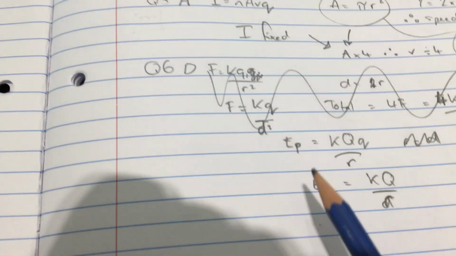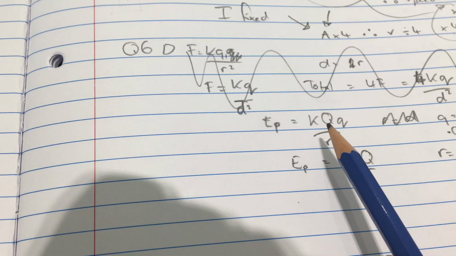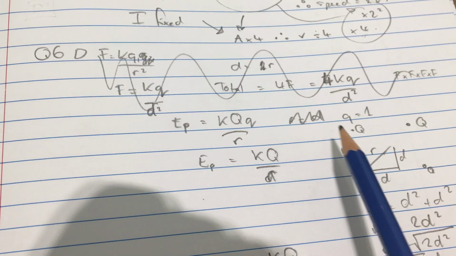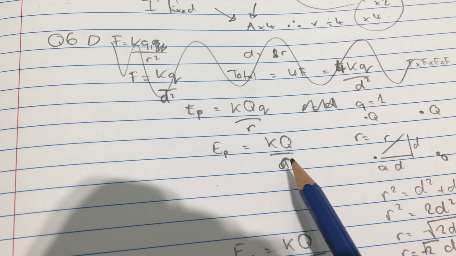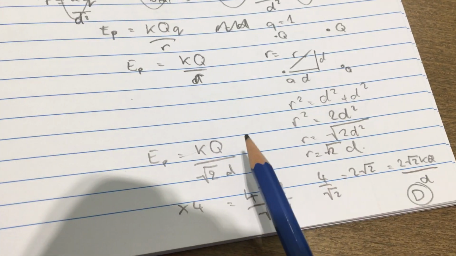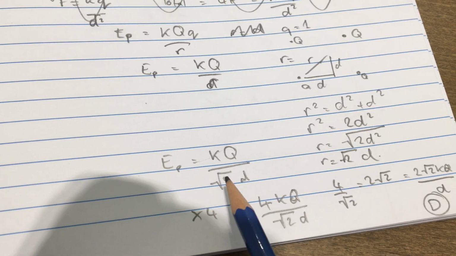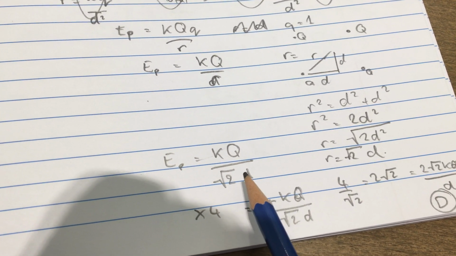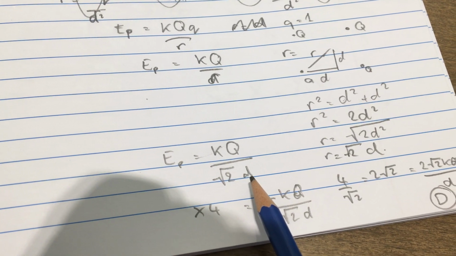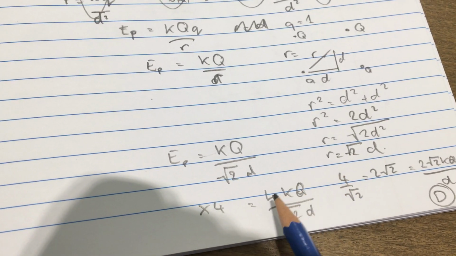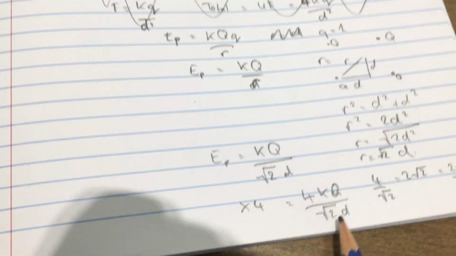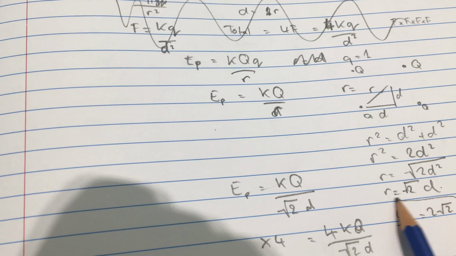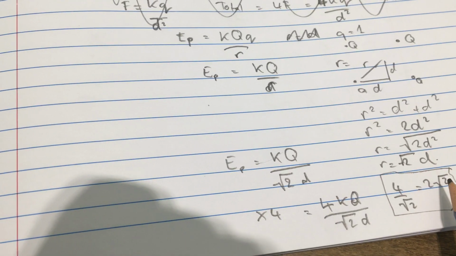So then I took electric potential is KQ over R. Q is 1, therefore electric potential is KQ over R. Sub D into that, we get electric potential is KQ over root 2 times D. There's 4 of them, so it needs to get 4 times bigger. So I said 4KQ over root 2 D. And then I spotted this connection.